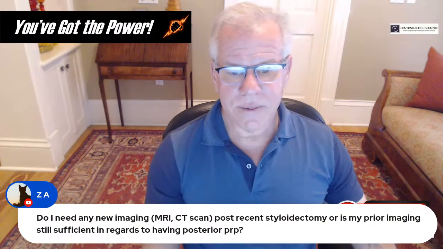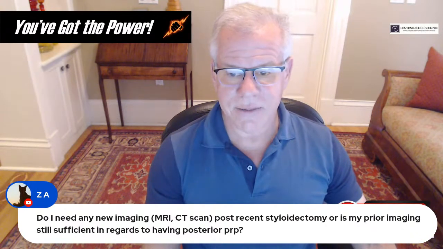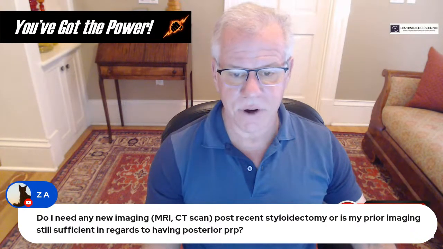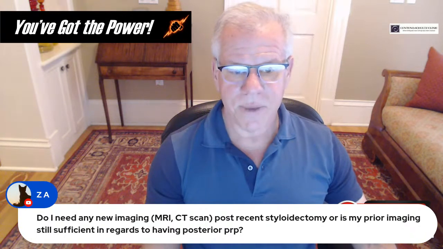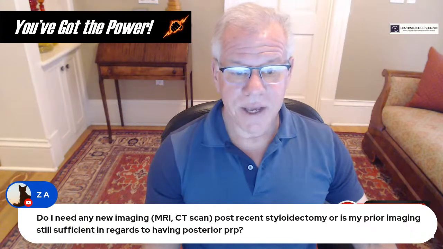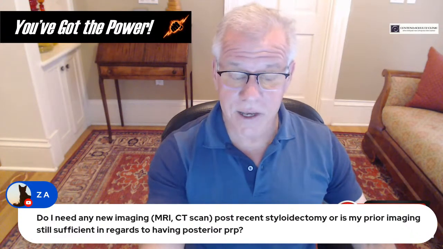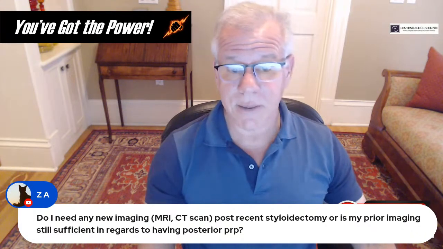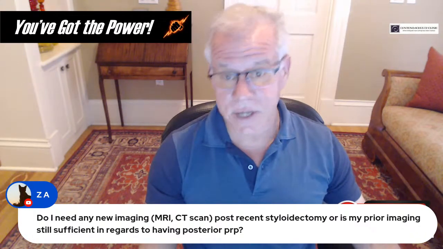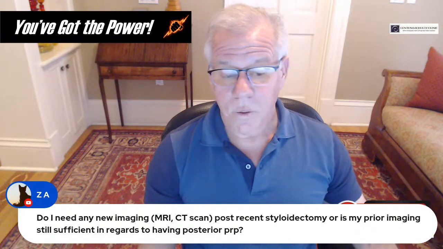ZA, do I need any new imaging, MRI, CT scan, post-recent styloidectomy, or is my prior imaging still sufficient in regards to having posterior PRP? Well, first you have to get to a diagnosis, right? Because posterior PRP works for certain kinds of instability, but not others. So is it type 1A, B, C, or D? Type 2, A, B, or C?